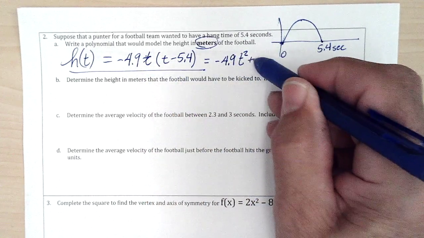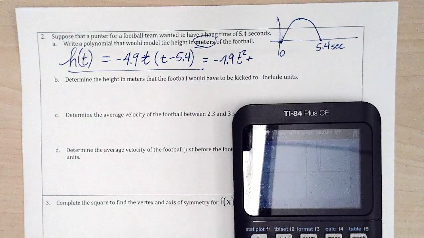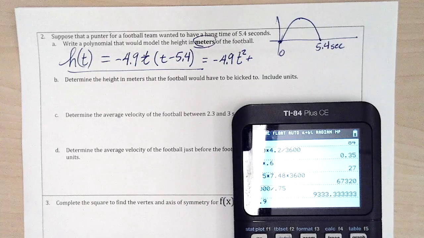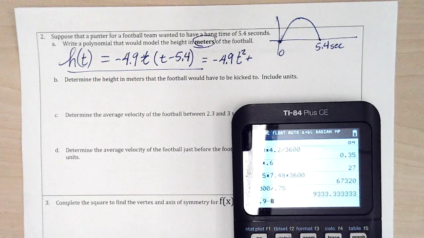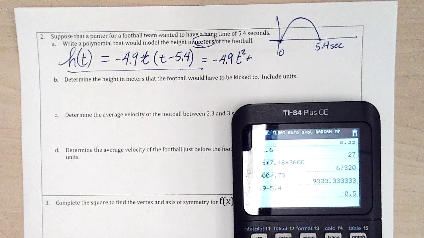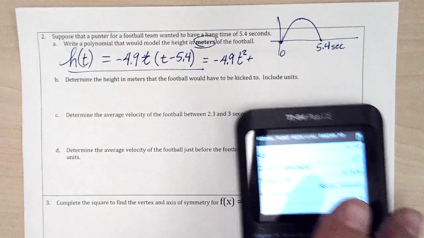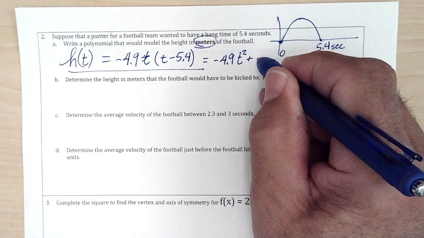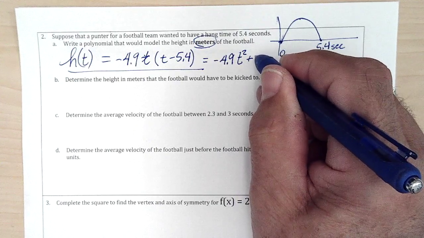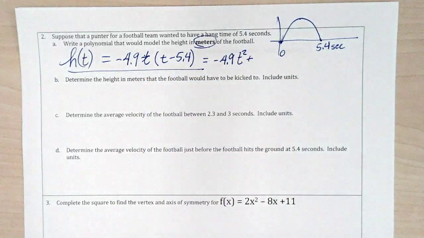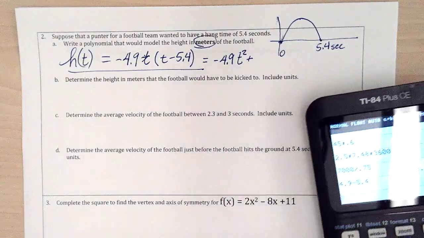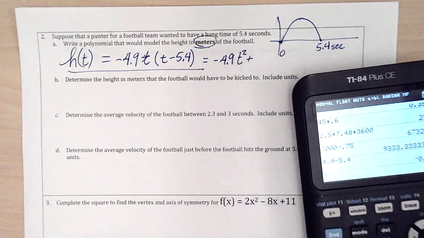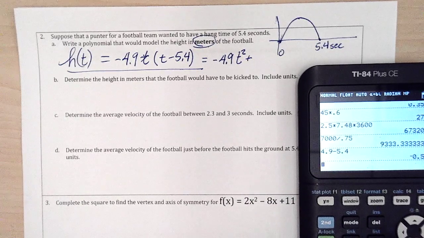Minus is plus, and 4.9 times 5.4... Oh, I did subtract times.